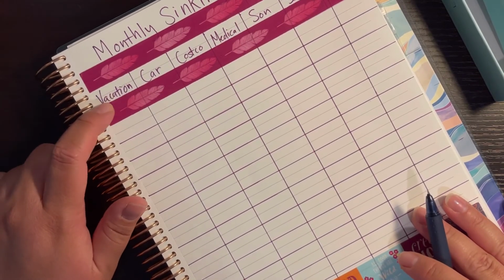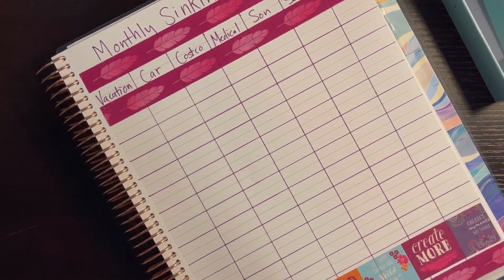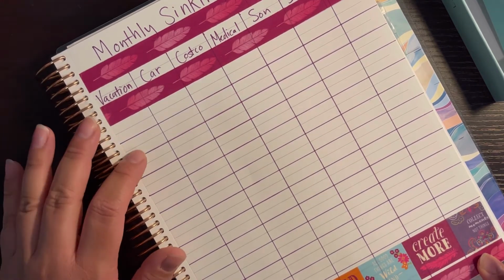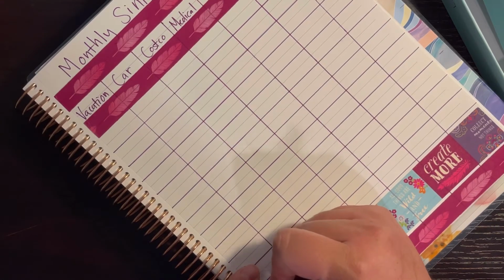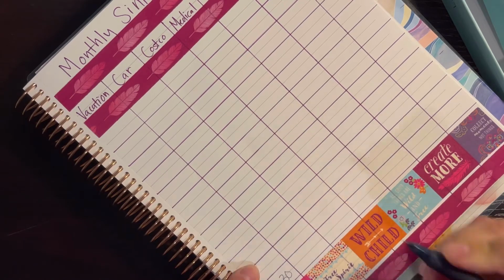I'm going to write out the amount so you guys know. So like I mentioned, for my vacation I want to have a total of $2,000, but since I already have the 670, the total that I want to have here is 1,330, right?